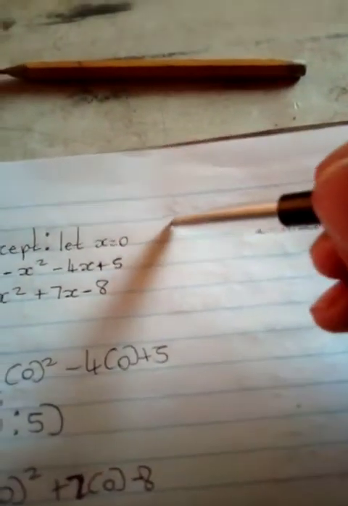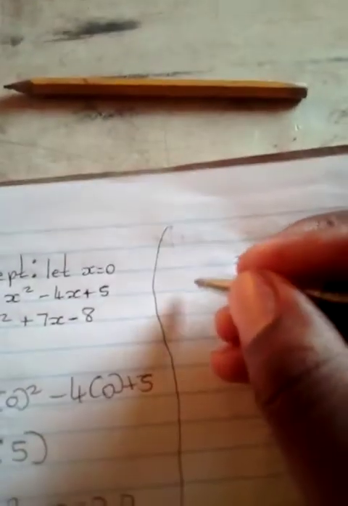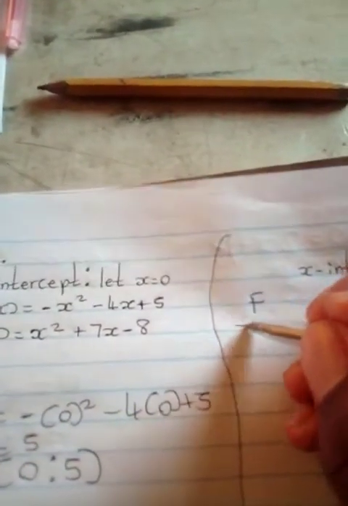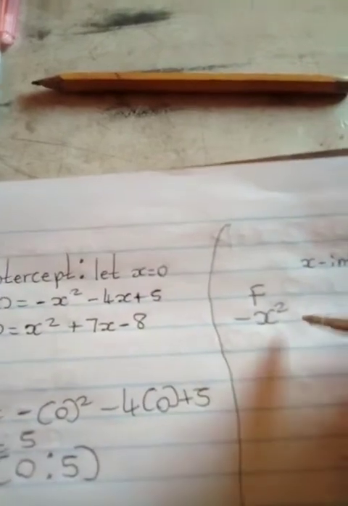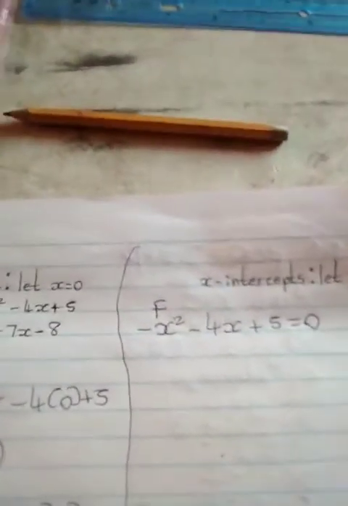Now let's look for the x-intercept. Here, I'm going to draw a line here. For the x-intercept, we let y equal 0. Let's start with f here. Where we see y, or g of x or f of x, we put in 0. Let's start with f. It's minus x squared minus 4x plus 5 equals 0. Here you can use your quadratic formula.